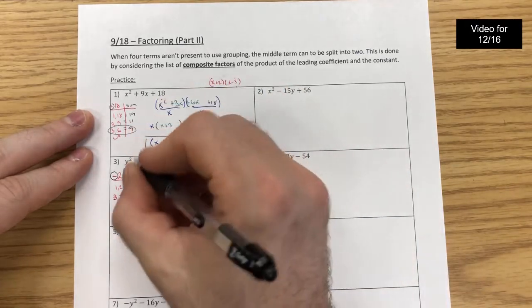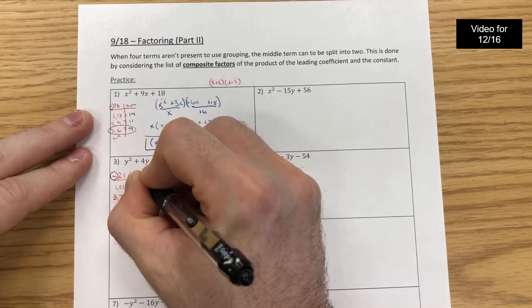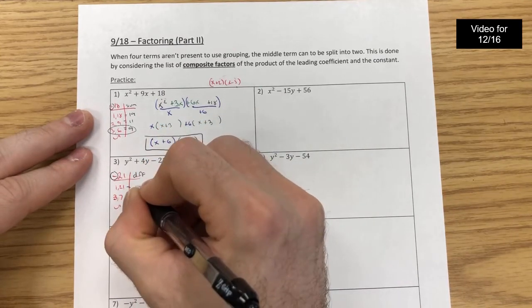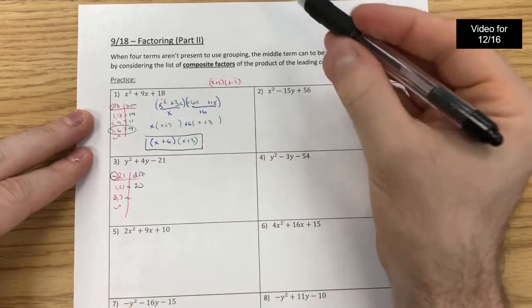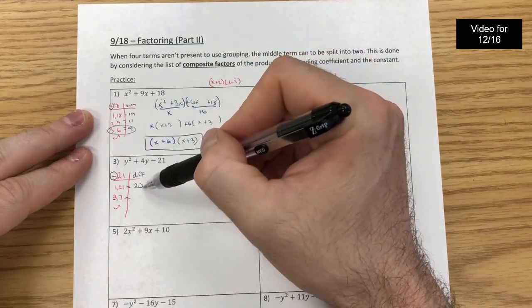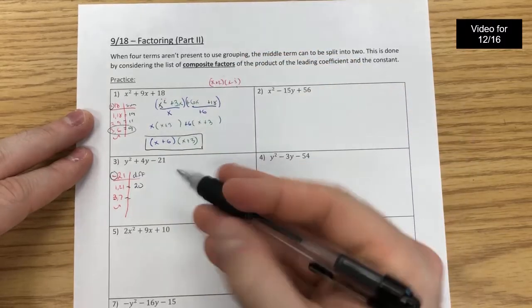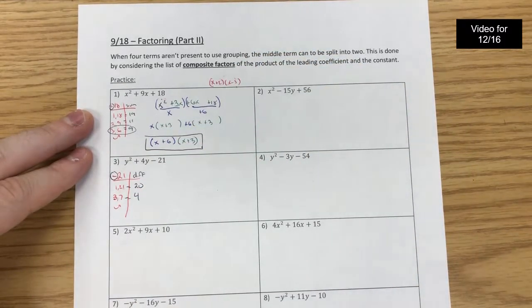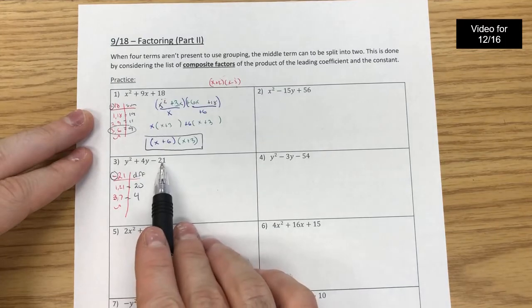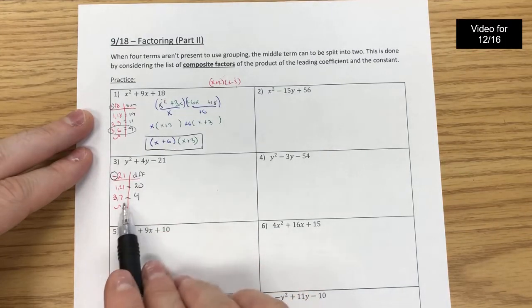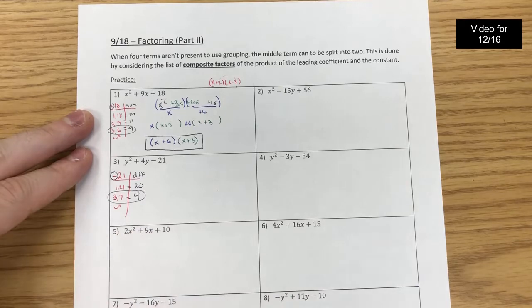So let's do that. Let's make this the difference. So the difference between 21 and 1 is going to be 20. You notice how we didn't add them together, but we subtracted them? Again, because they have to have different signs. And a 4. So then I look, what two numbers multiply to give me 21 and make a difference of 4? Well, 3 and 7.